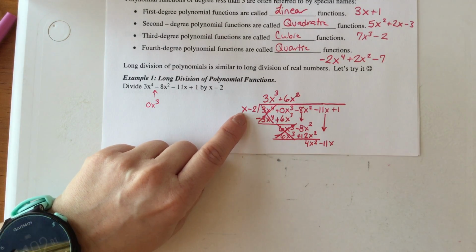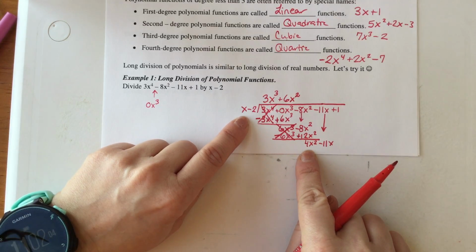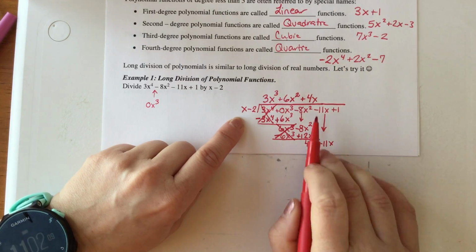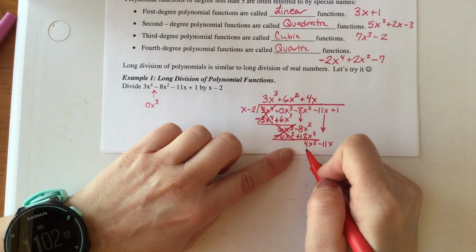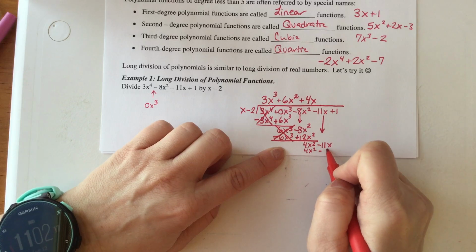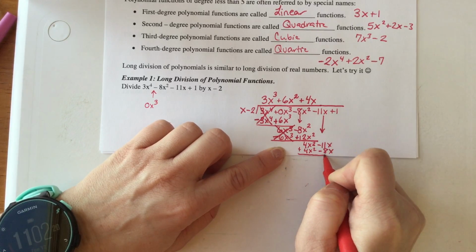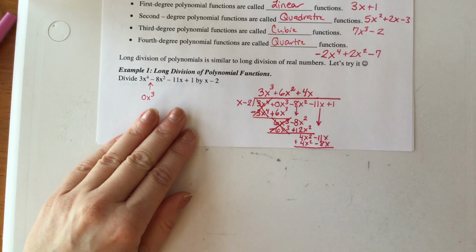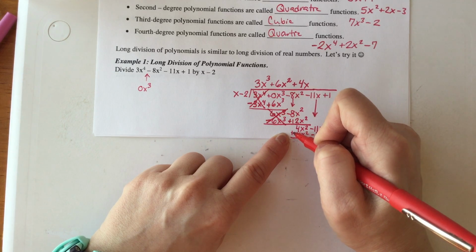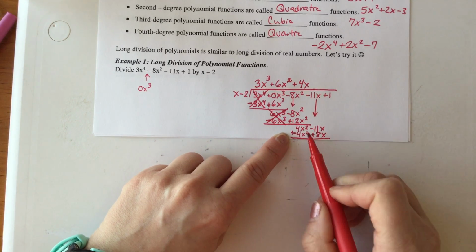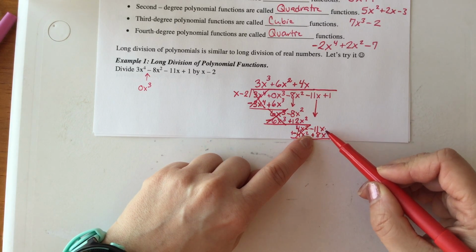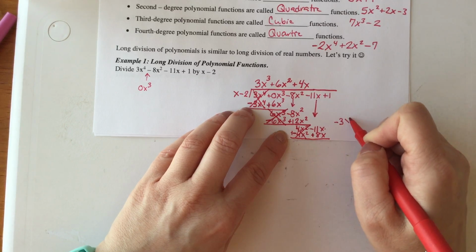X, the first term on the outside, needs to become the first term on the inside. So in order to do that, I need a 4 and I need 1 more x. 4x times x is 4x squared. 4x times negative 2 is negative 8x. Now, you want to be able to add them together and cancel the first term. So I need to make this a negative and I need to make this a positive. 4x squared minus 4x squared cancels. Negative 11x plus 8x is a negative 3x.